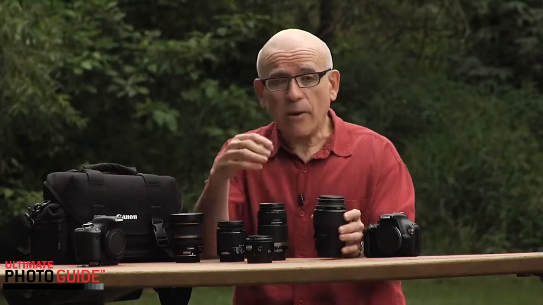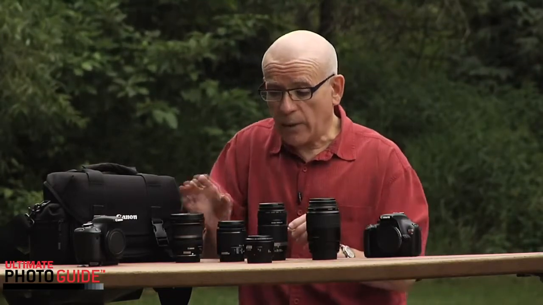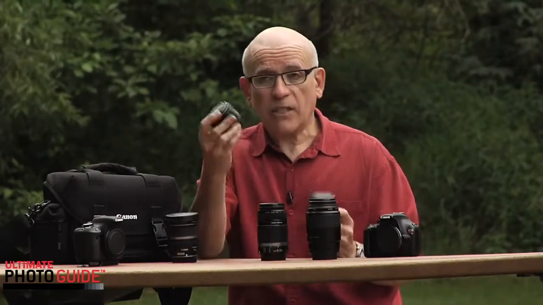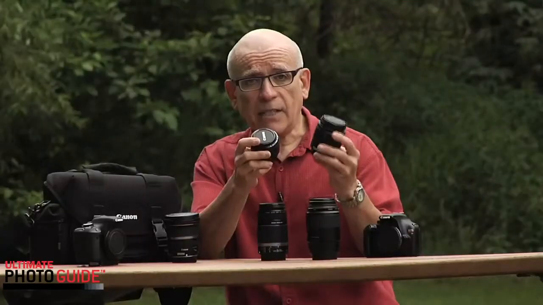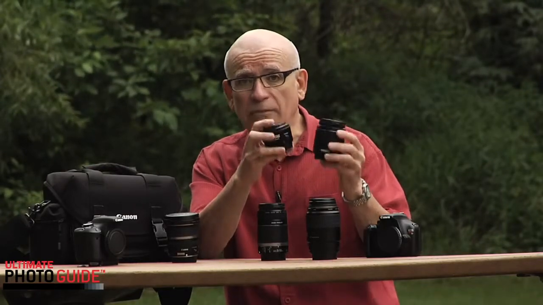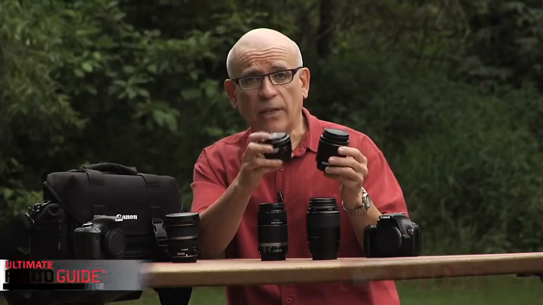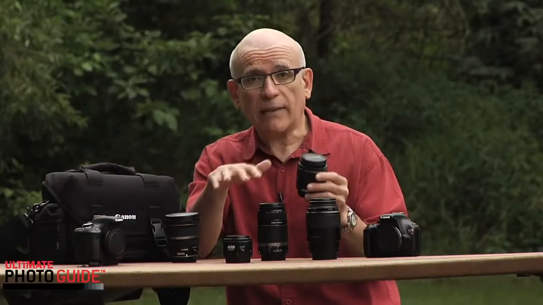So the big comparison between a prime and a zoom is pretty much the following. In this case, you'd have something smaller, lighter, probably a little less expensive. And in this case, you'd have something a little bit bigger, a little bit bulkier. But the big factor is the convenience factor. Here, just one focal length. This lens just does one thing. And all these lenses provide you with quite a range of focal length capabilities.